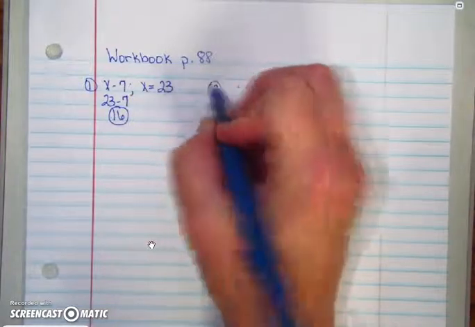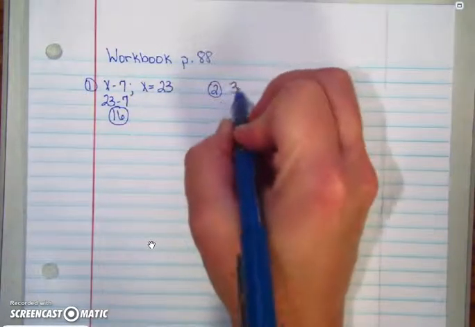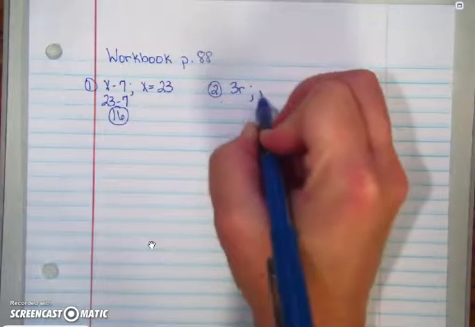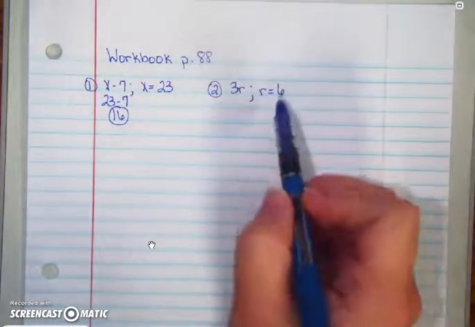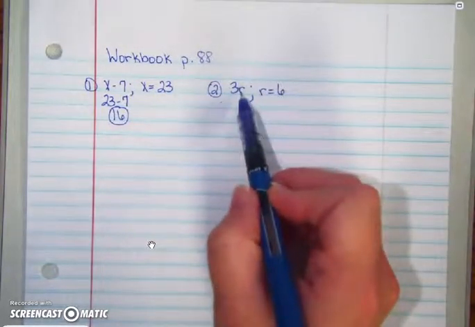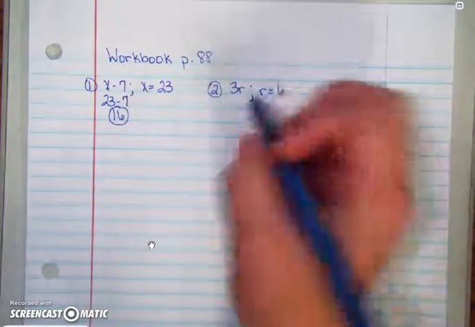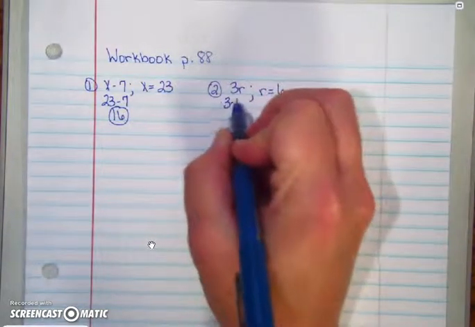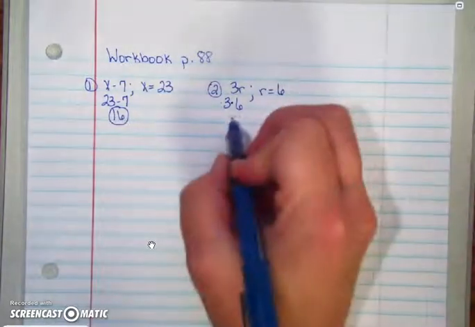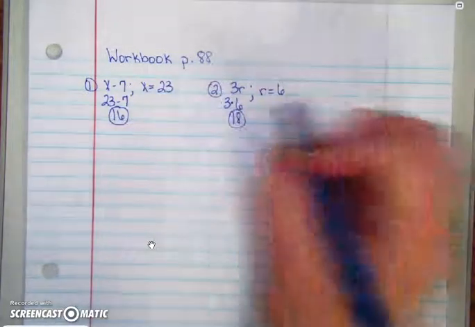Problem number 2. We have 3r when r equals 6. You're going to substitute the 6 in for r, but it will not make it 36. It will be 3 times 6, and 3 times 6 is 18.